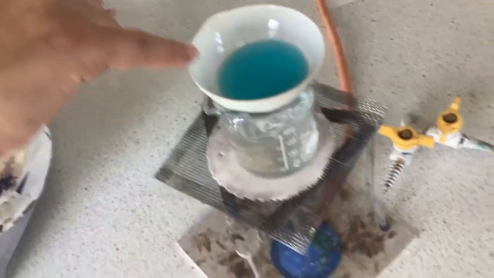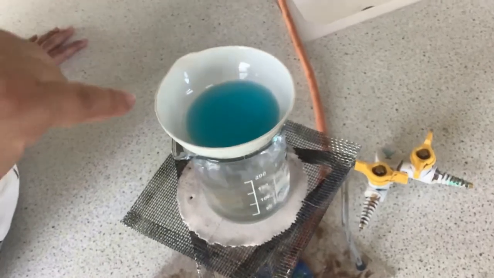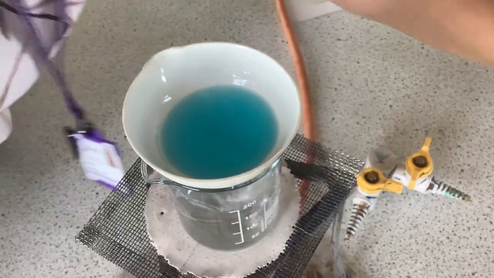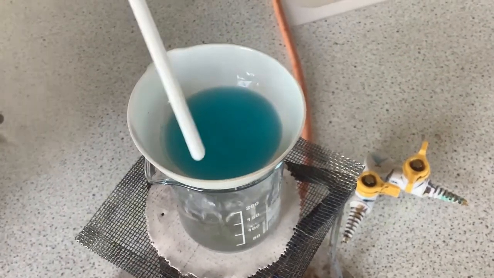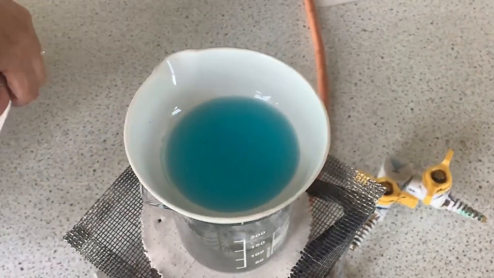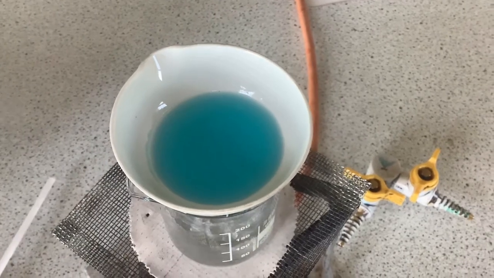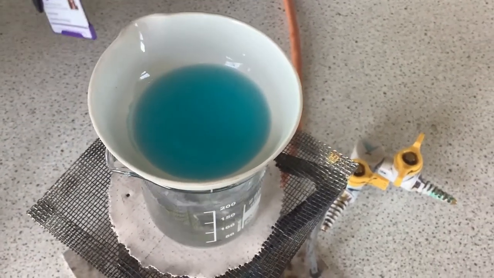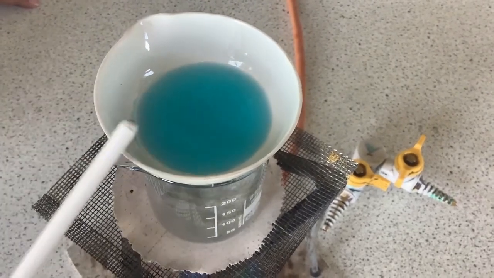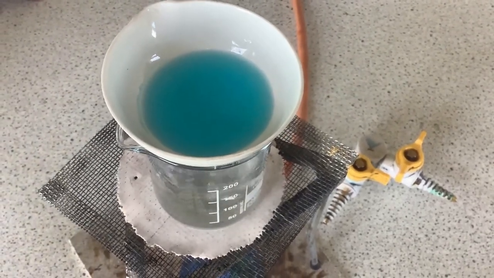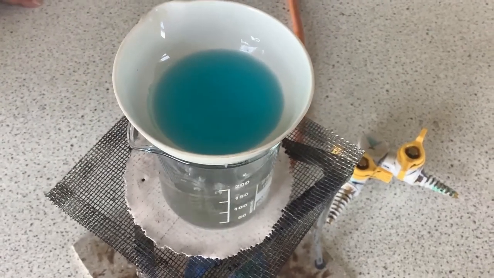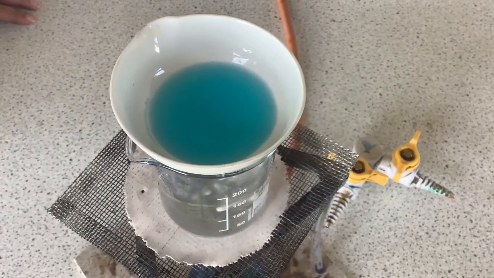At this point you can see that we've just started to evaporate a little part of the liquid. You can see a little bit round the side of the evaporating basin. That tells us that we've started to concentrate the liquid and some of the water has started to evaporate. So at that point, we remove the gas, take the evaporating basin once it's cooled down and put it on a windowsill to allow it to evaporate over the next couple of days and for crystals to form.